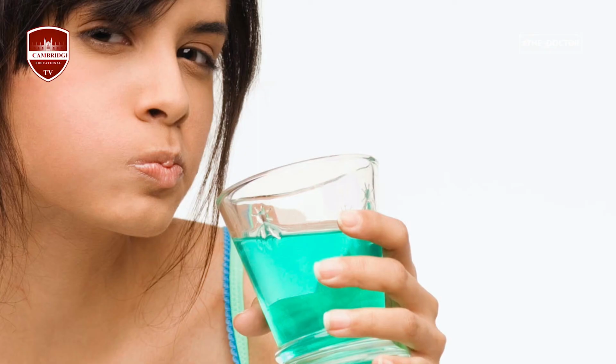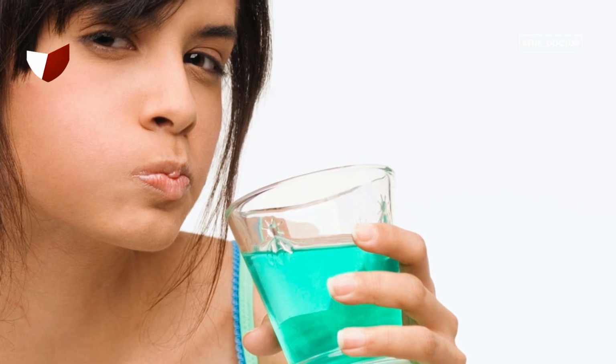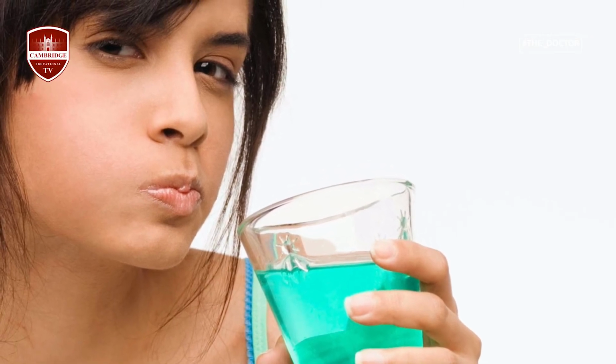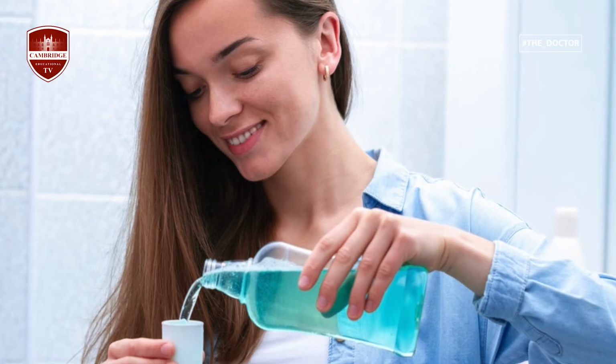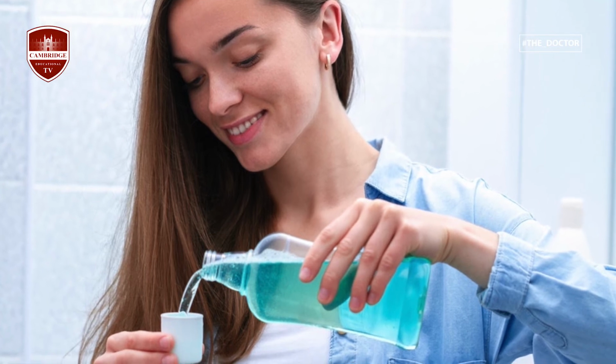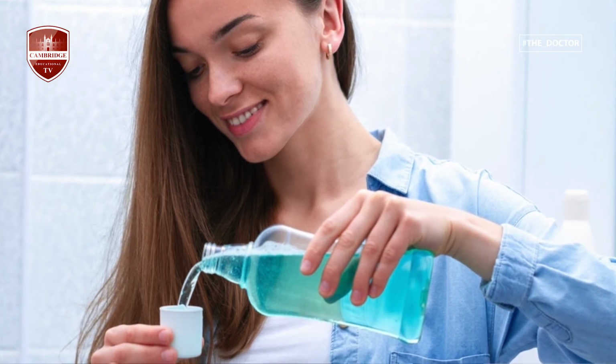You gargle and make sure you reach every single part of your mouth. Really gargle thoroughly, then you spit it out. Make sure you don't swallow it. When you spit it out, make sure you don't drink water. So try to pick a flavor that you like and that is not irritating to the lining of your mouth.